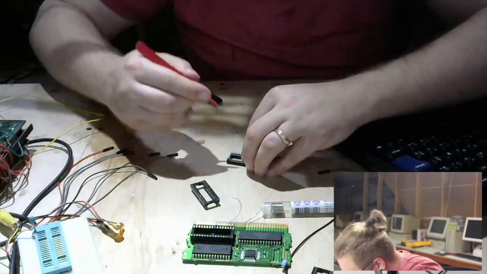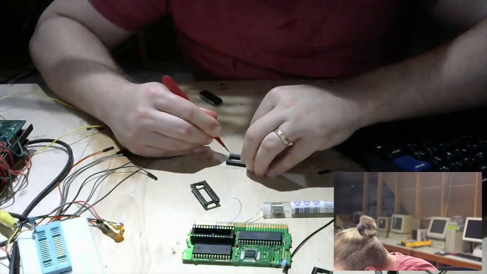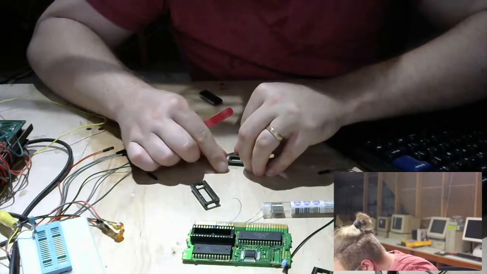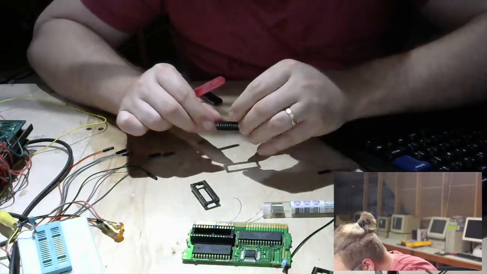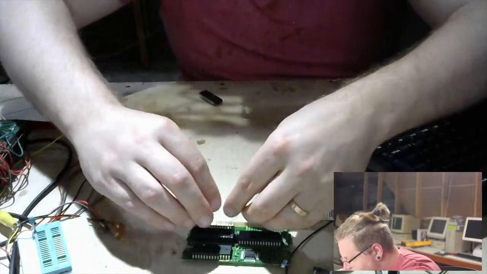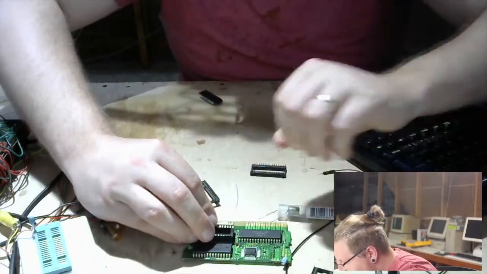Get it over this corner. Come on, there we go. There we go. Happy clouds. Solder on the one that actually goes to the board.